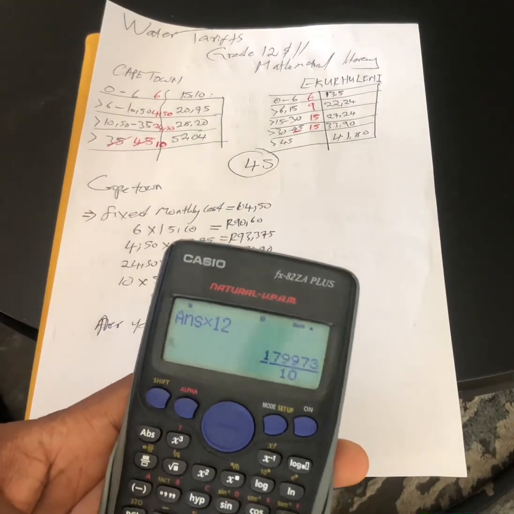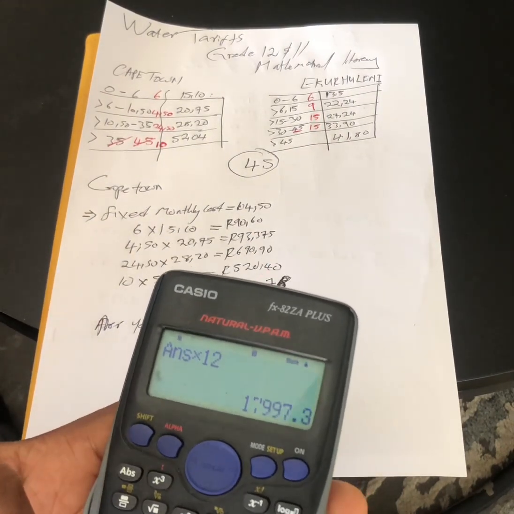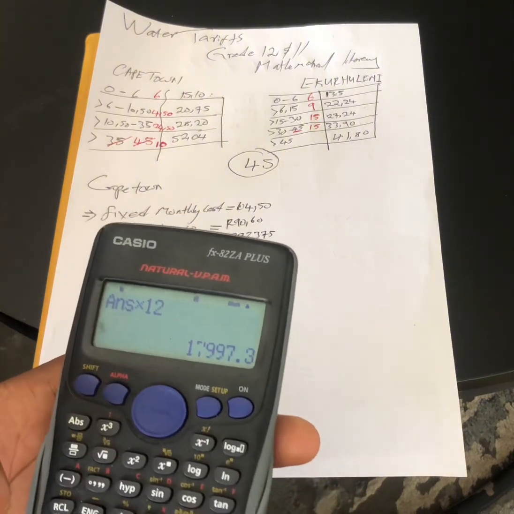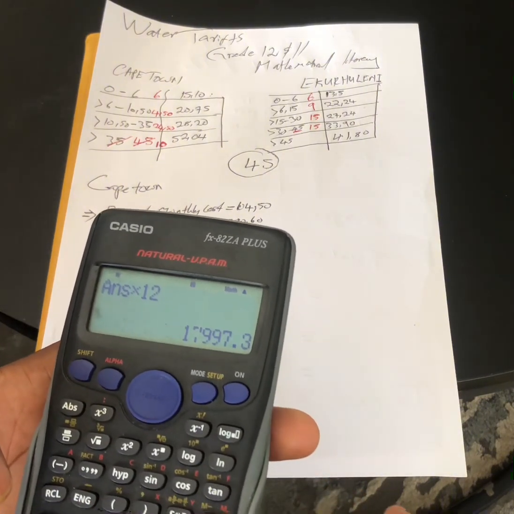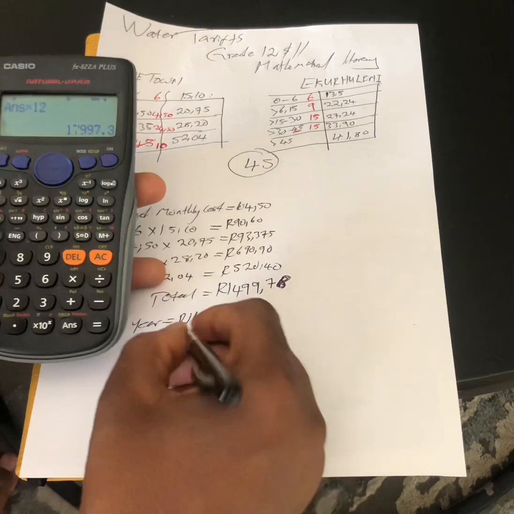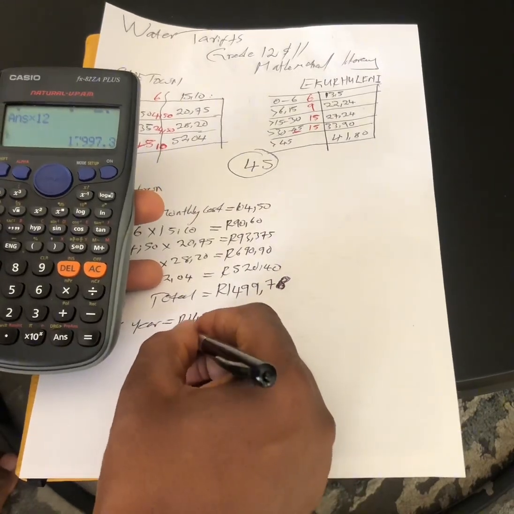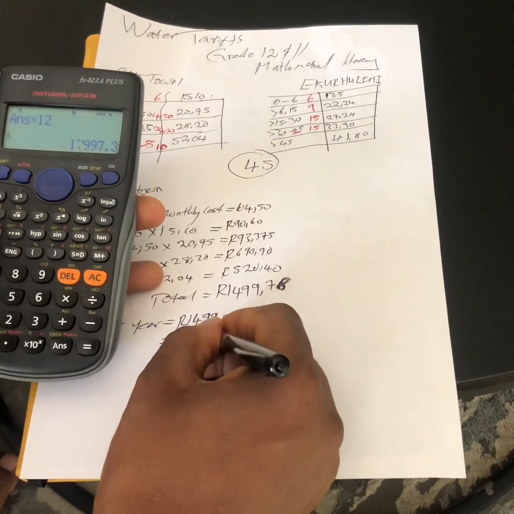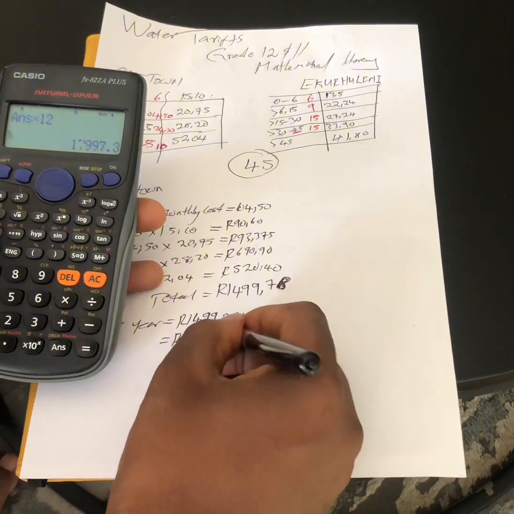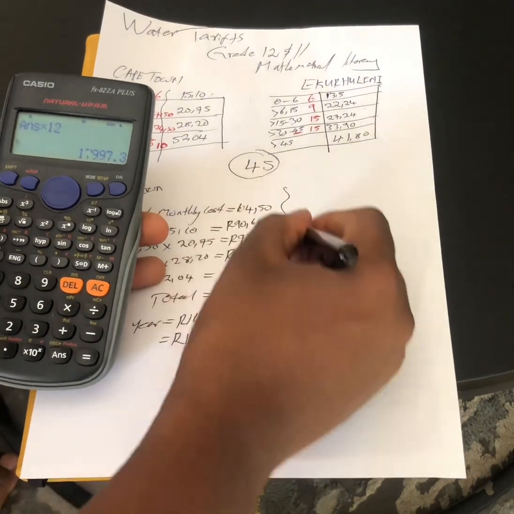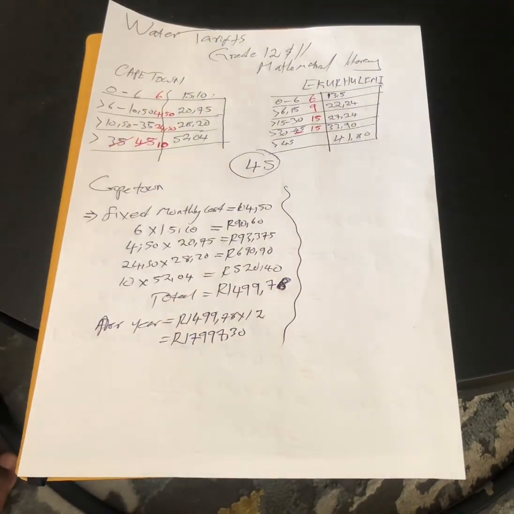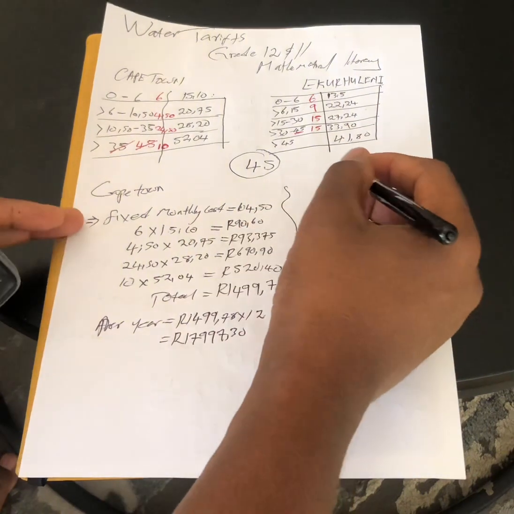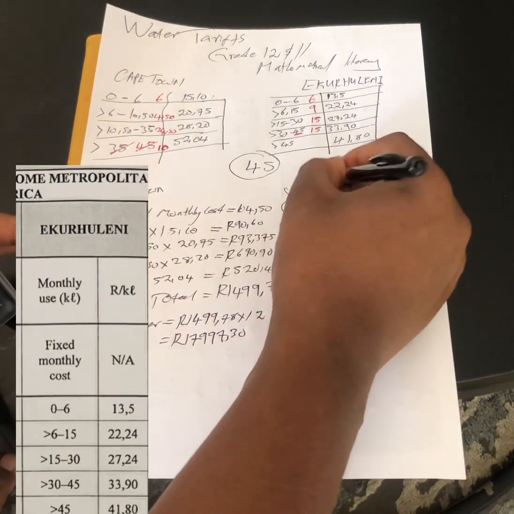We find that in a year, this person is going to pay 17,997.30 cents. Not to forget, this is a person who stays in Cape Town. After calculating the Cape Town tariffs, we move to Ekurhuleni.